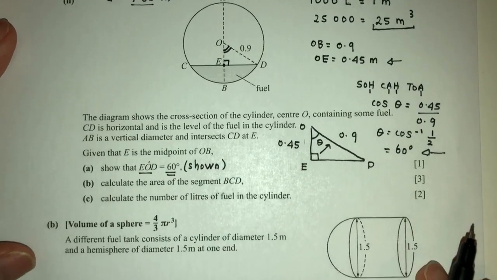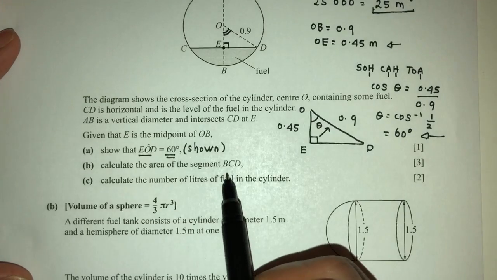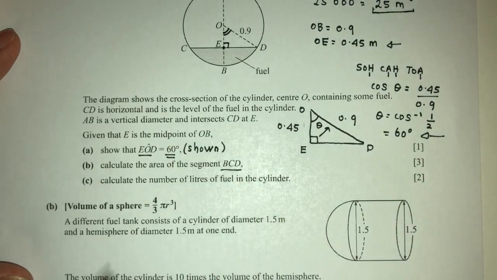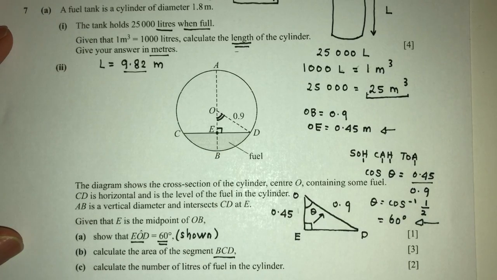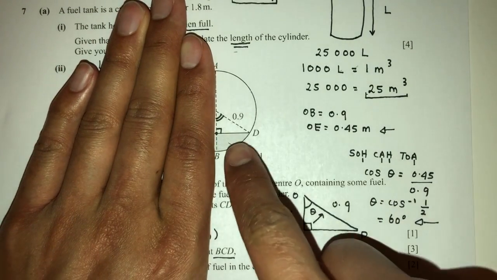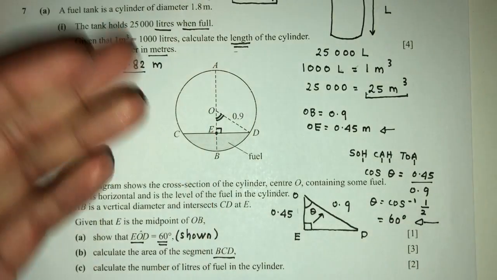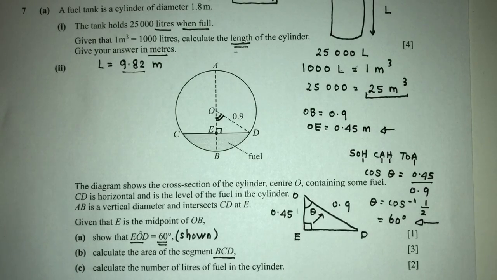That's the first one. Now part B, we have to calculate the area of the segment BCD. So we have to find the area of that region. How can you find this area? Let's think. We can break this down into two parts. Let's look at only this side of the circle, because this side and this side are the same. We can first find one side and then multiply by 2 to find the other side.